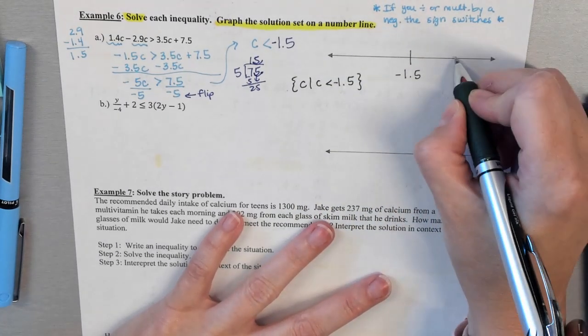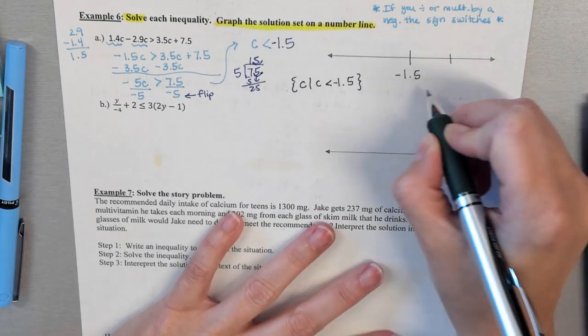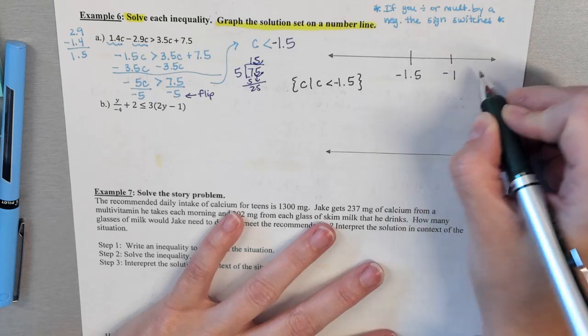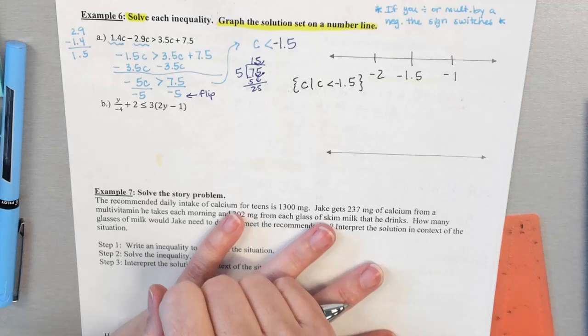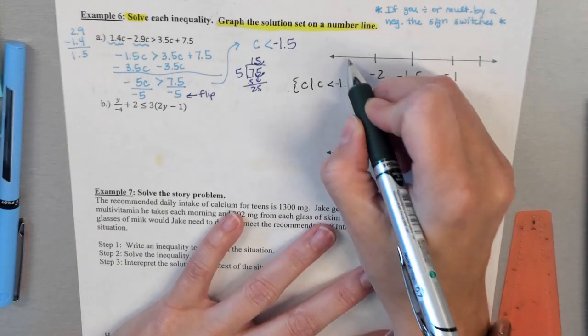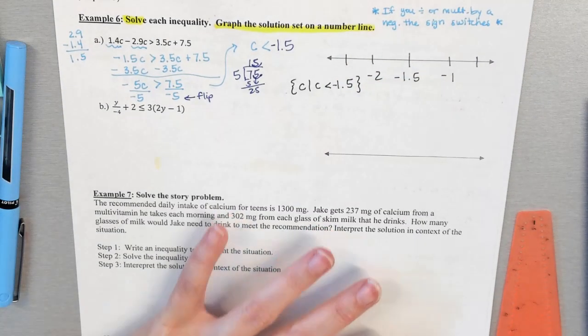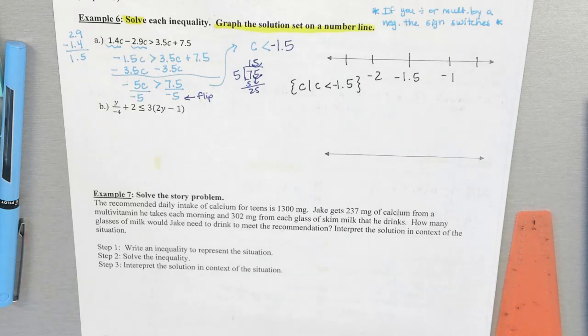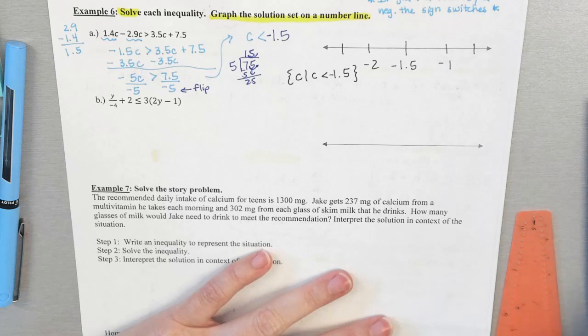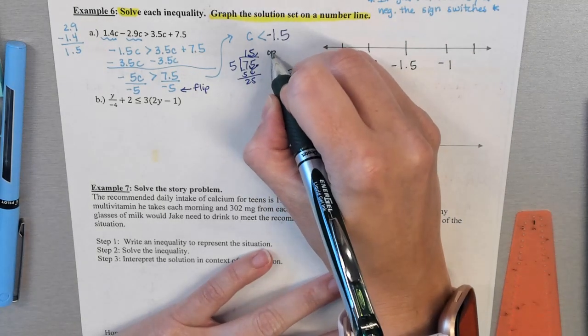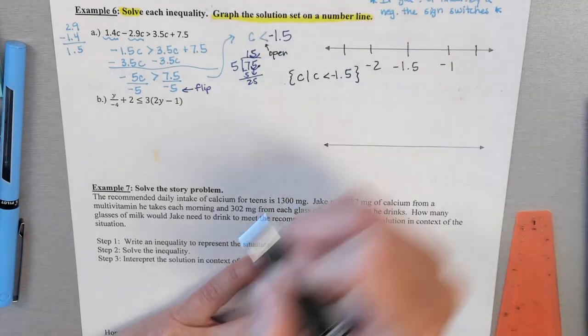Okay, and then when I say I don't care what your scale is, I mean you could just make this negative 1. You can make this negative 2. As long as you have something before and after it labeled, that's fine. And then we have to pay attention to our sign. So if this is just a less than, we are going to have an open circle because there's no equal to.